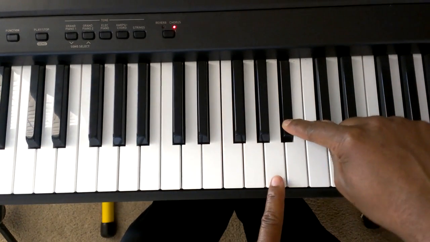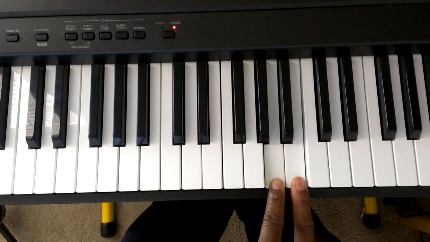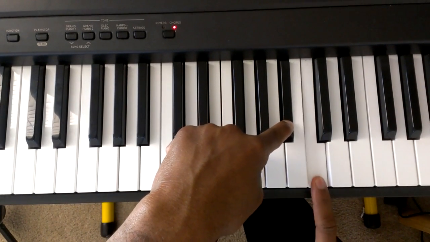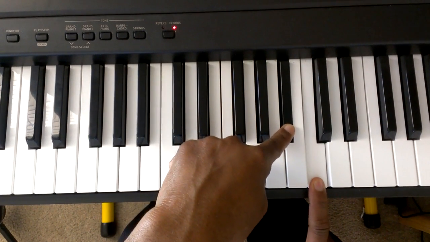So now we're going to go from the A, half step. So from the A to the B is a whole step. So you go to A sharp, half step, whole step to the C. So from the A sharp to the C is a whole step.